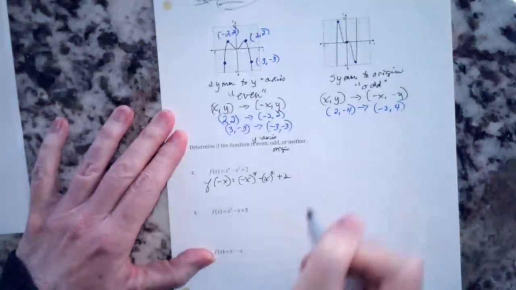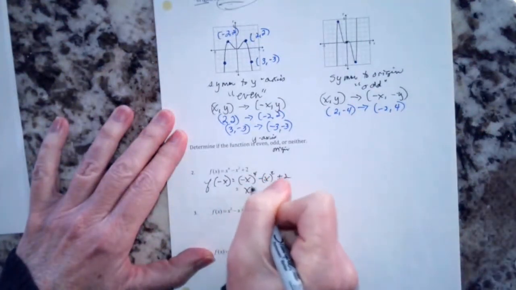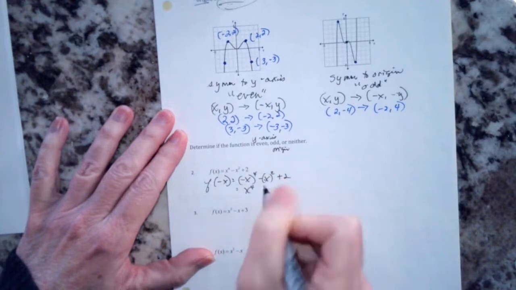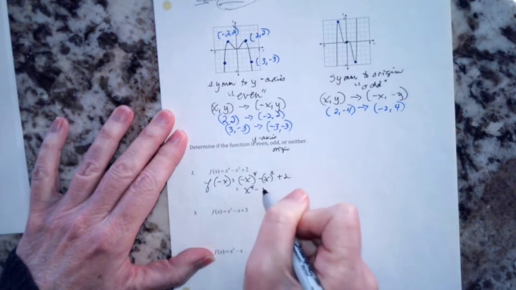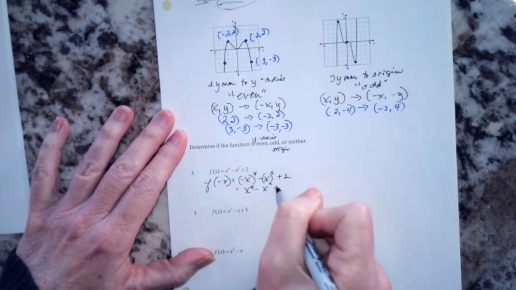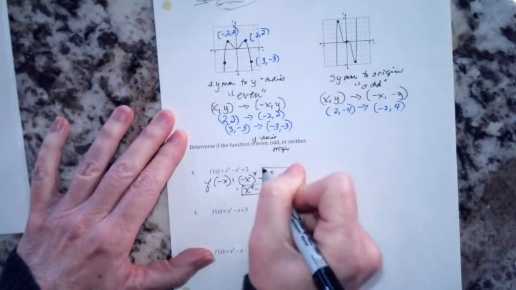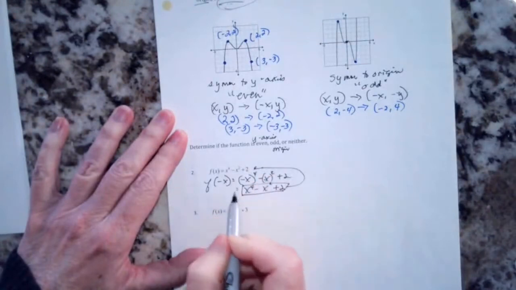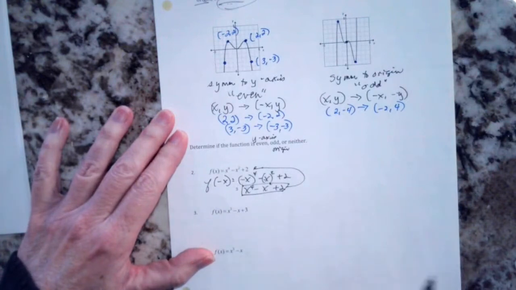-x squared plus 2. Negative to the fourth power makes it a positive, so we get x to the fourth. Then we've got a minus sign. Then we've got -x squared, that gives us an x squared, and a plus 2. Look at what we ended up with. We ended up with our original y, x to the fourth minus x squared plus 2. We looked at that a couple of times on Monday in preparation for this.